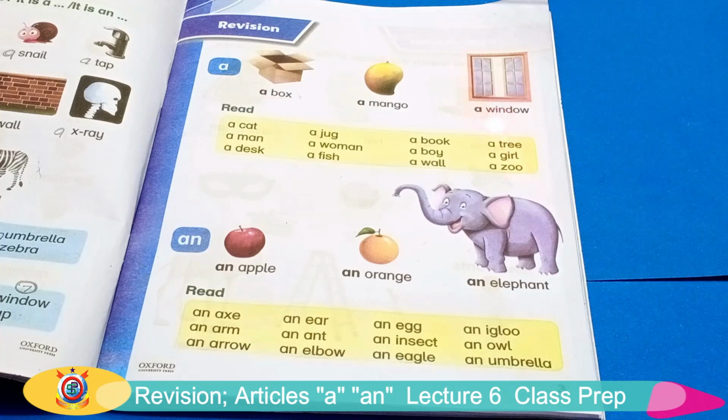And what is the starting letter? W. Is it a vowel? No. It is a consonant. So we write a window. We read like this. A window. A window. Very good, students.